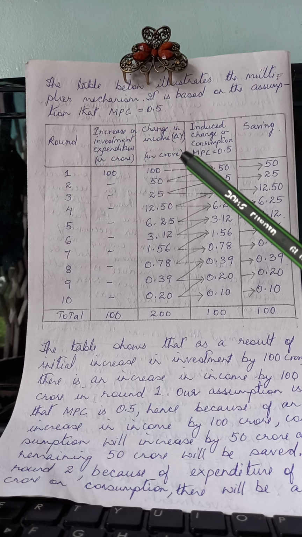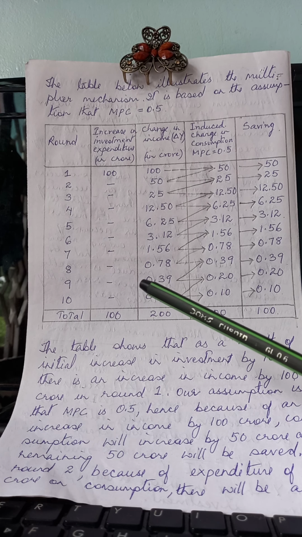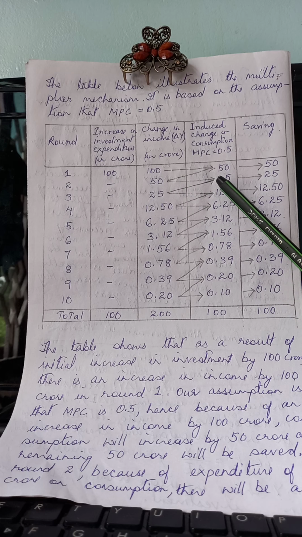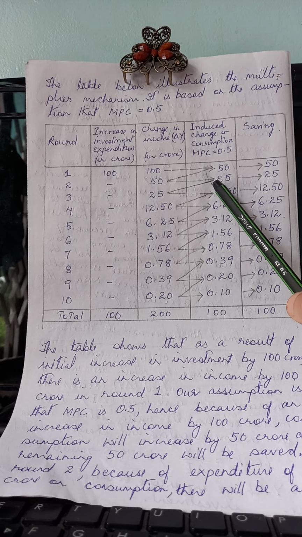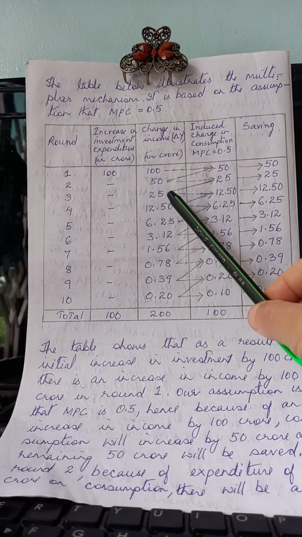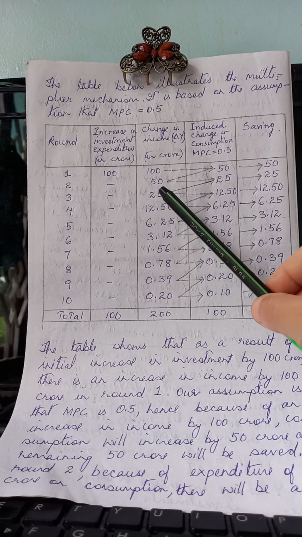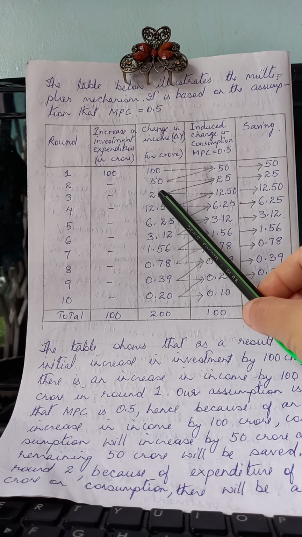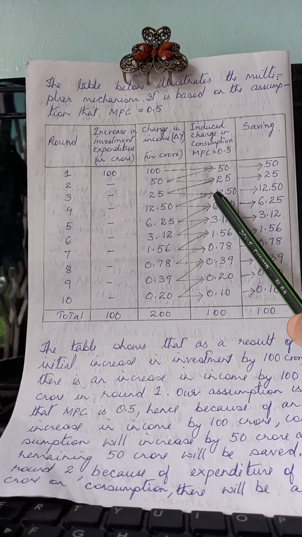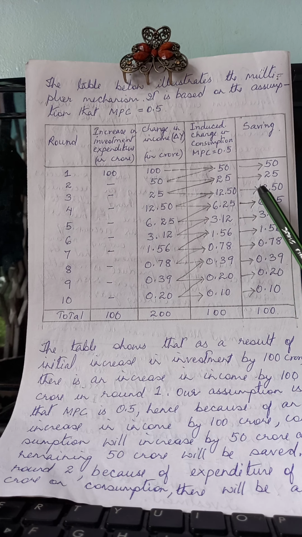Let us suppose C is the seller. After spending this 25 crores of rupees on Mr. C, who is a seller, this 25 crores of rupees will become Mr. C's income. So this will go on and on. After Mr. C receives his income of 25 crores, he will spend half of it. That means this amount he will spend on consumption, and the remaining he will save. This will continue on and on.